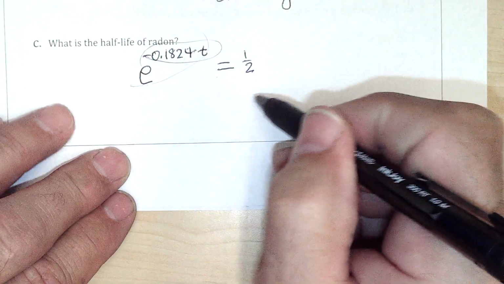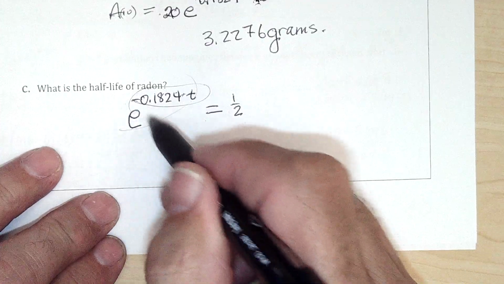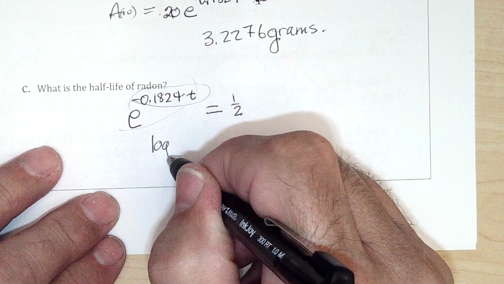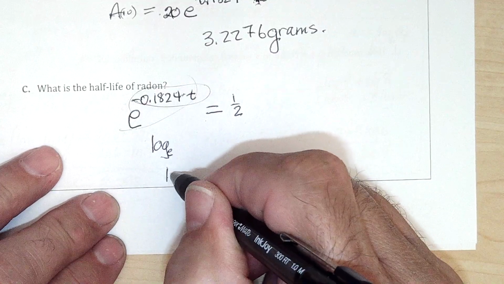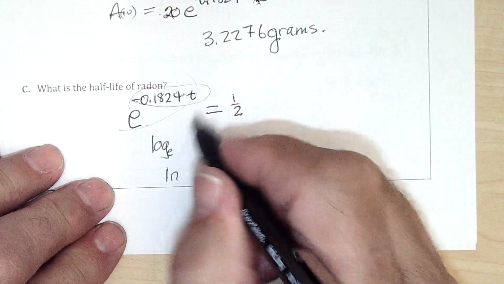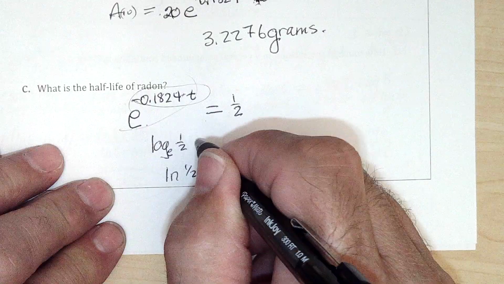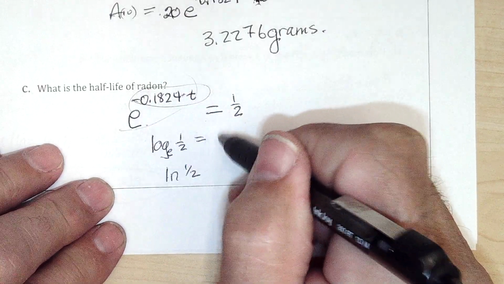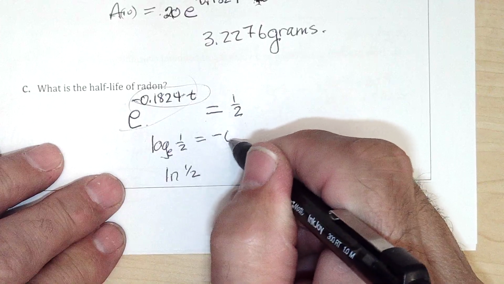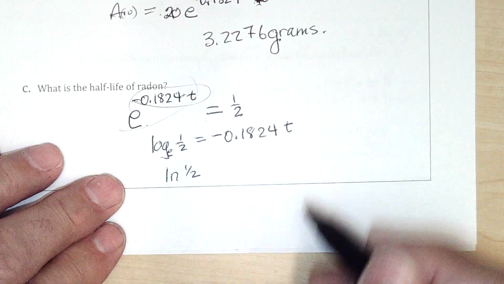The base here is e, so log base e, which is ln of 1/2, equals the power, because that's what we're solving for, which is negative 0.1824 t.